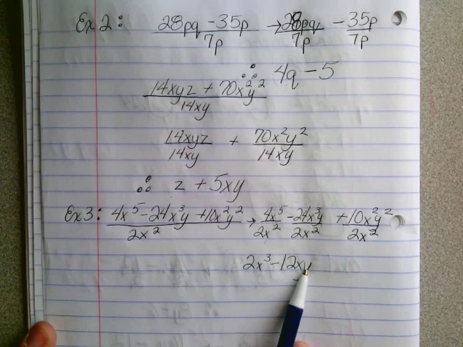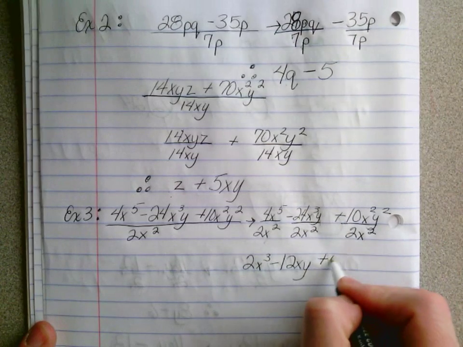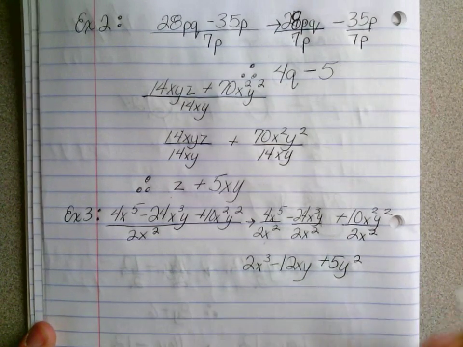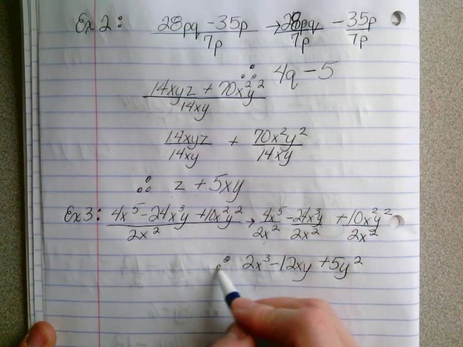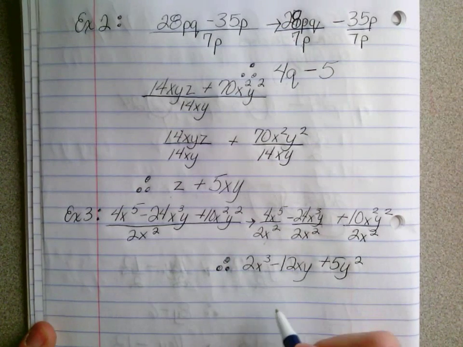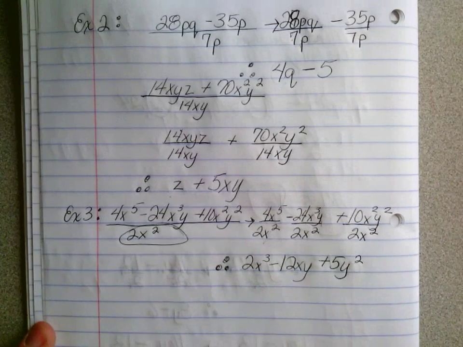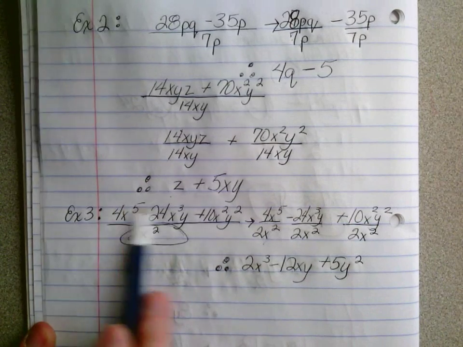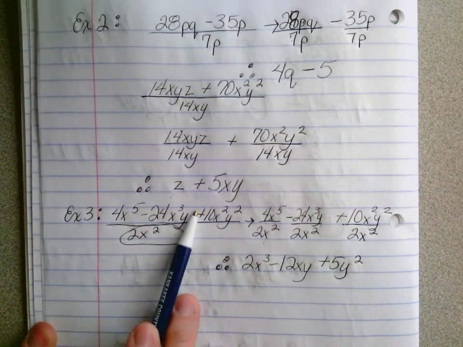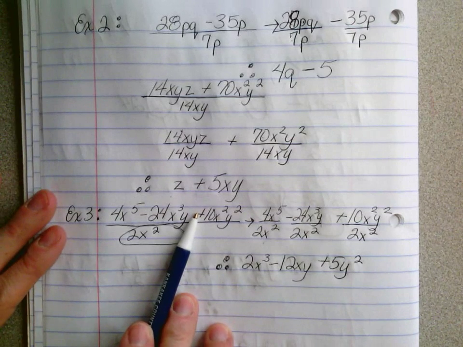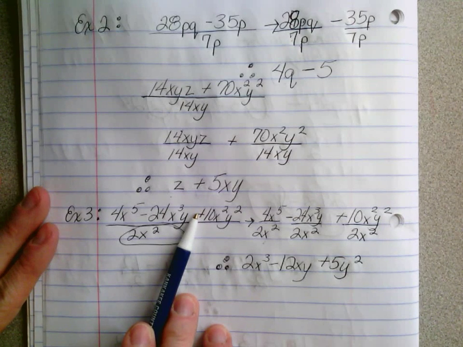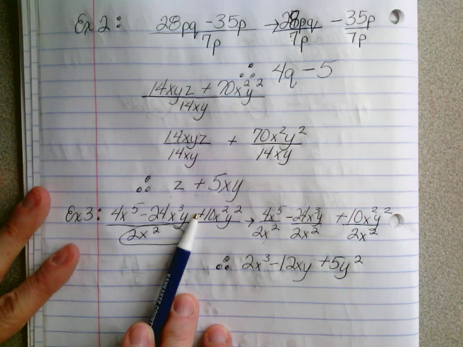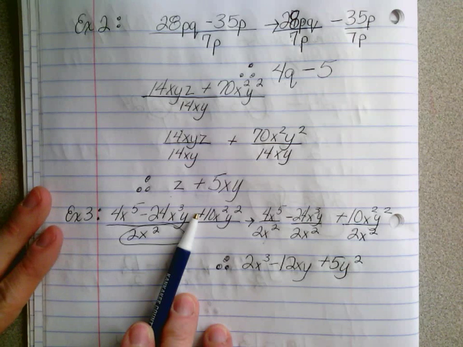And 5y squared, I think, is the end result. Okay? And if I take this and multiply it by that, I'd better get this. Like I said, they don't get tougher, they just get bigger.